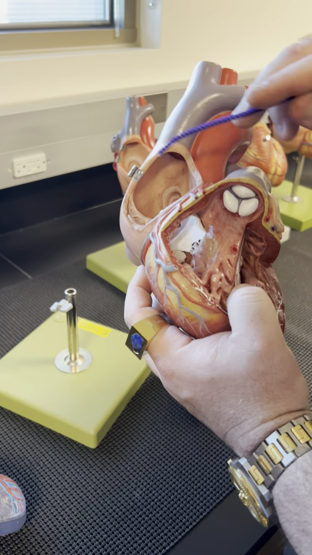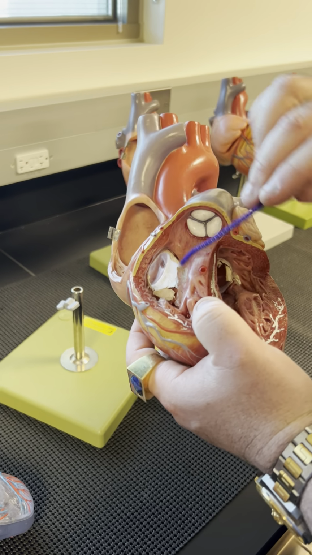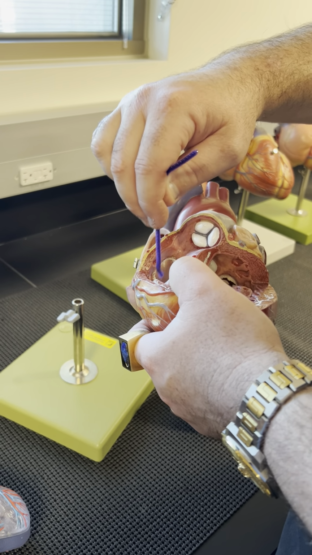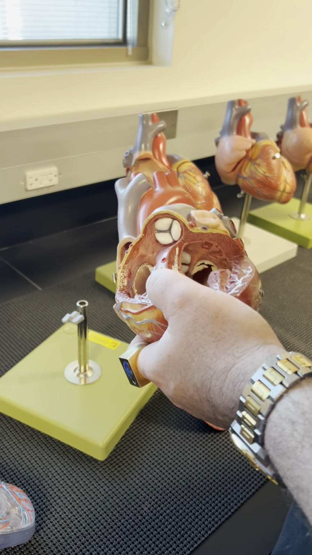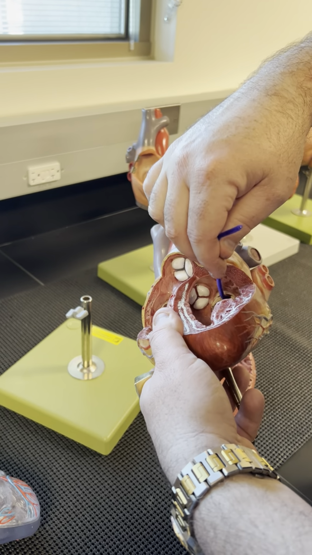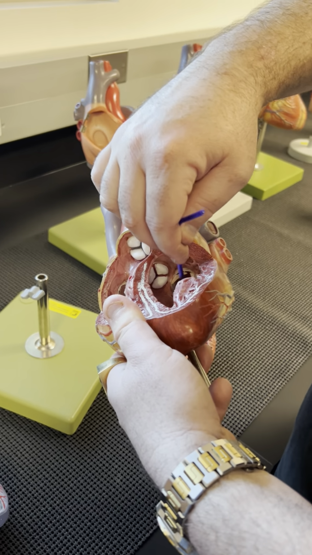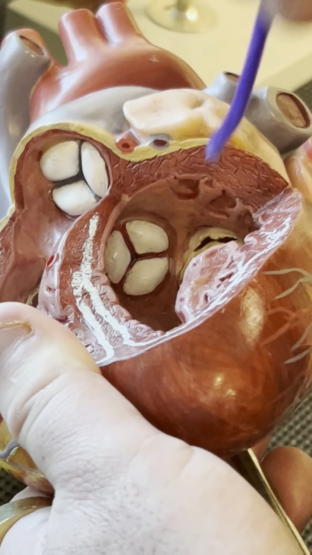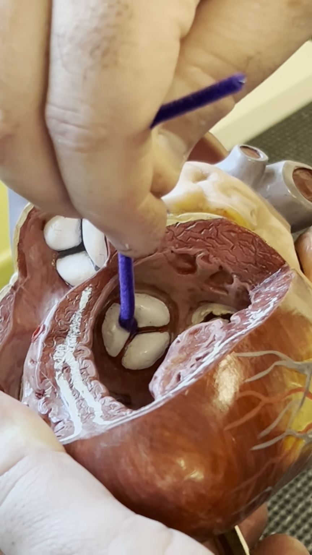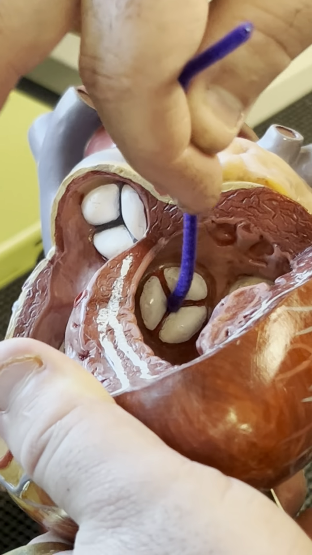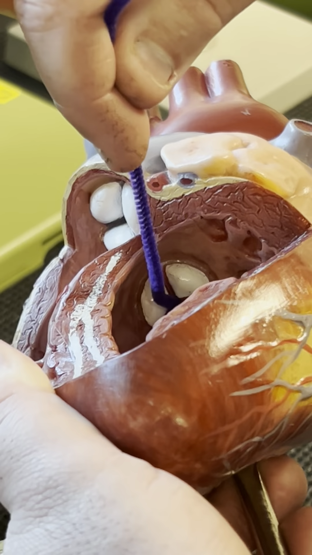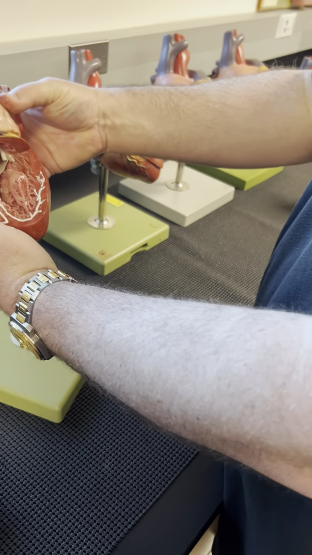So valve between the right atrium, right ventricle, we call that the tricuspid valve. You can see how it's kind of blown out. It's not really shown there. Valve between the left atrium, left ventricle is going to be the bicuspid or mitral valve. The valve located a little bit medial to the bicuspid mitral valve at the base of the aorta, we call that the aortic semilunar valve right there. Let's look at this.